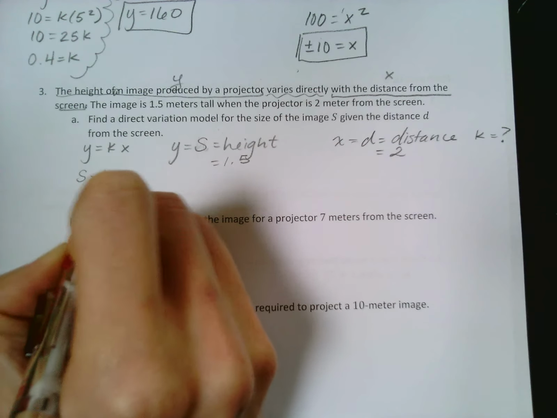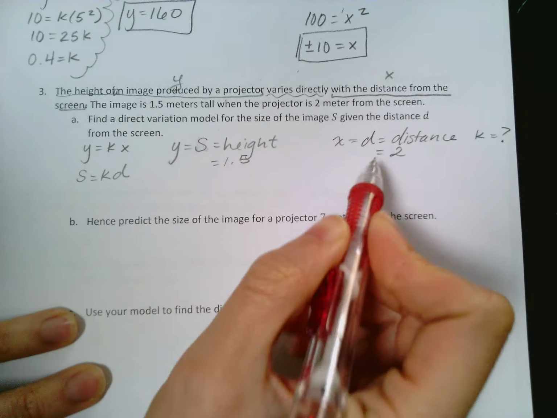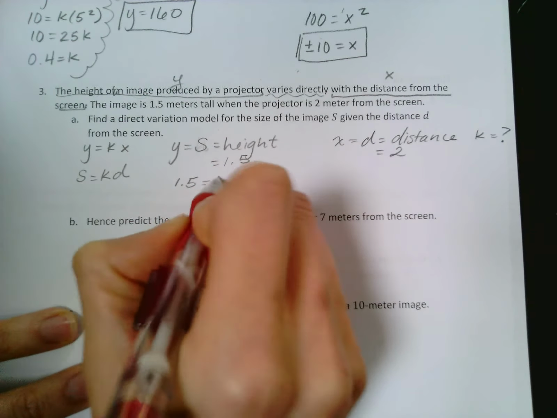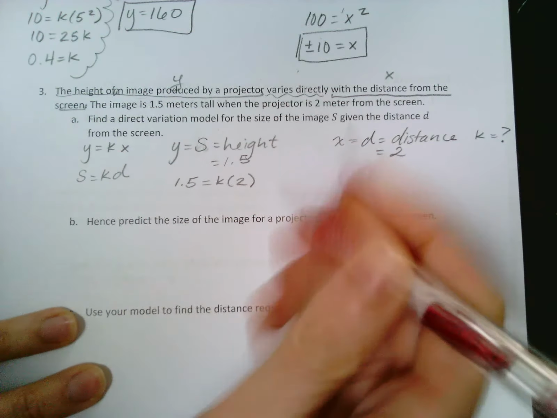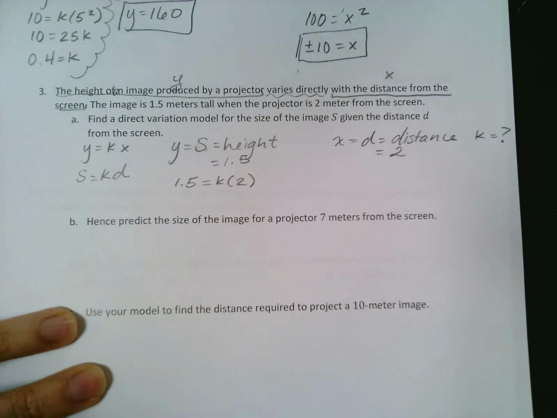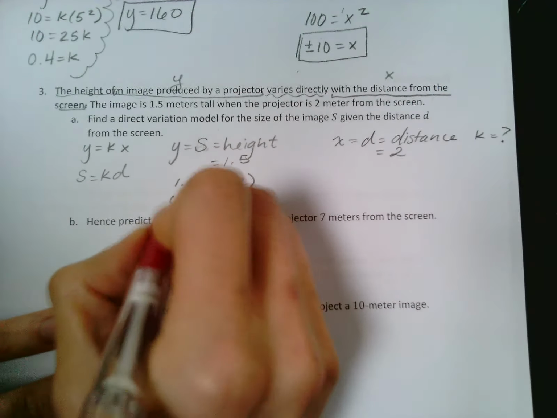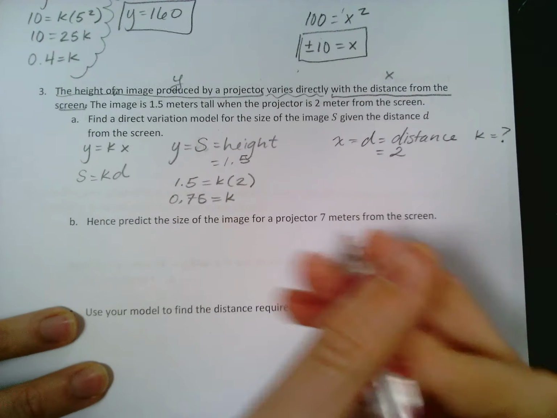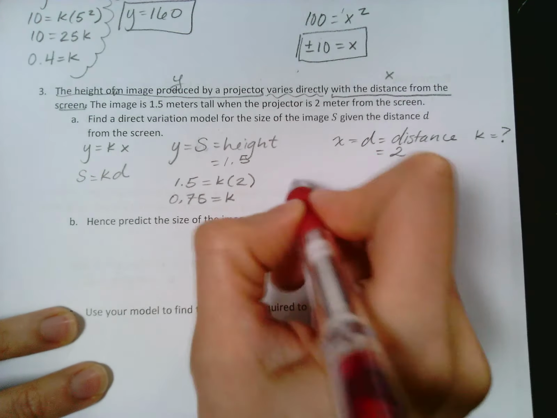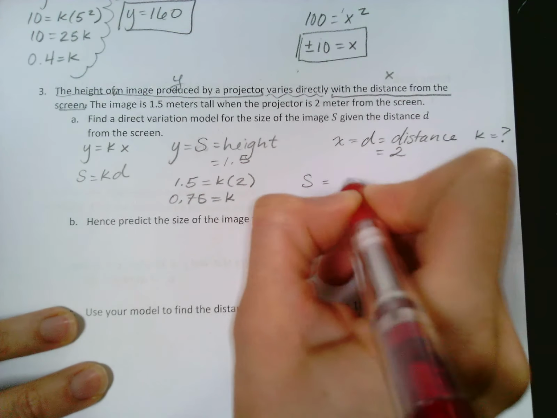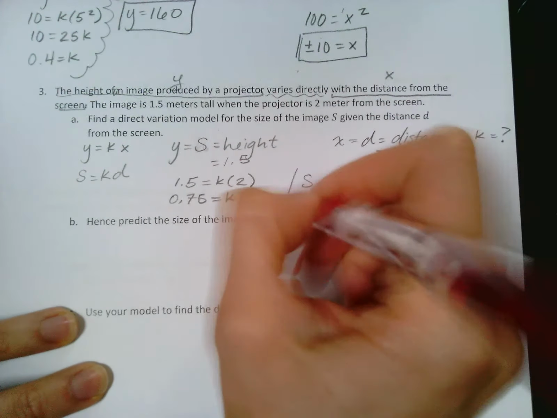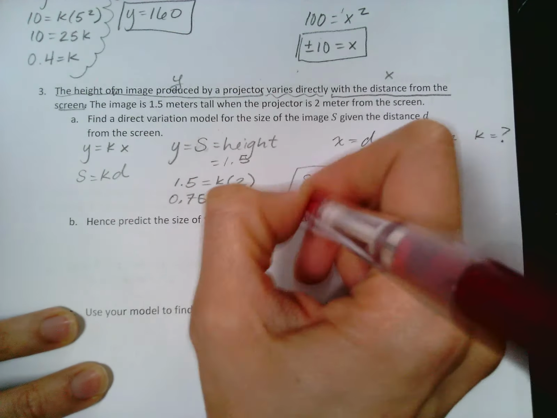S equals k times d. I'm going to go ahead and plug in the numbers that I do have. 1.5 equals k times 2. So I'm going to divide both sides by 2. That is 0.75 equals k. You can plug that into your calculator, no big deal. So I get that S equals 0.75 times d. Done.